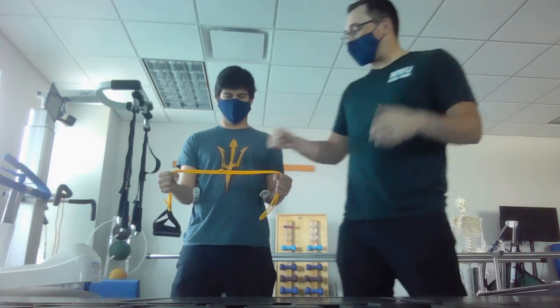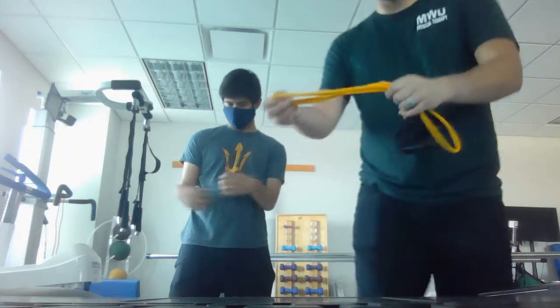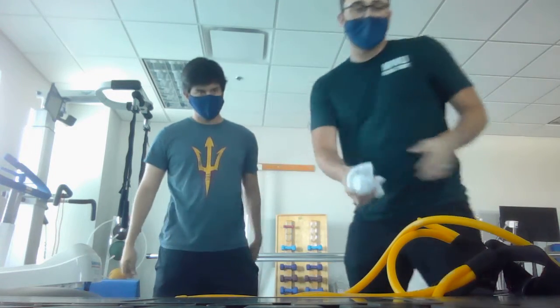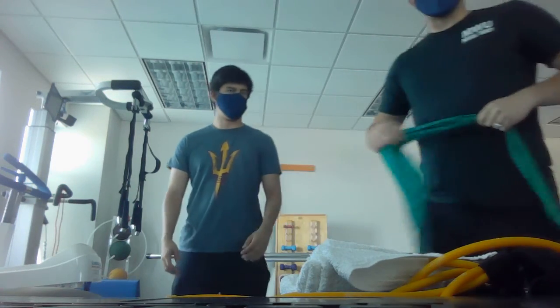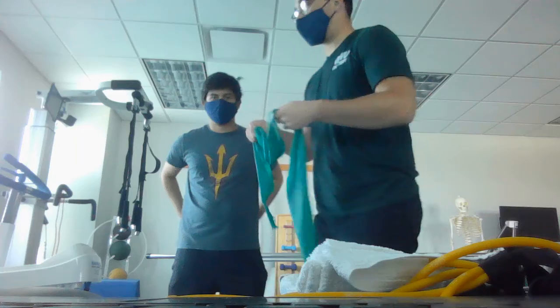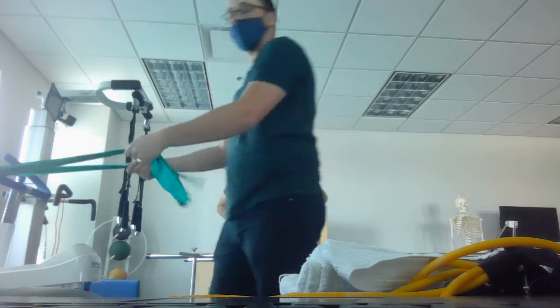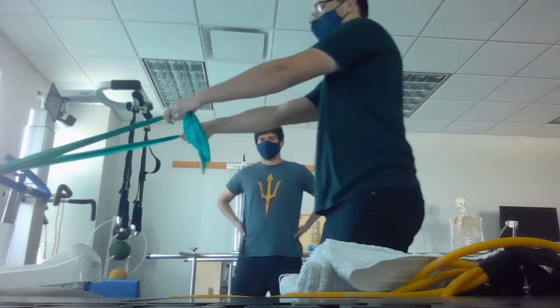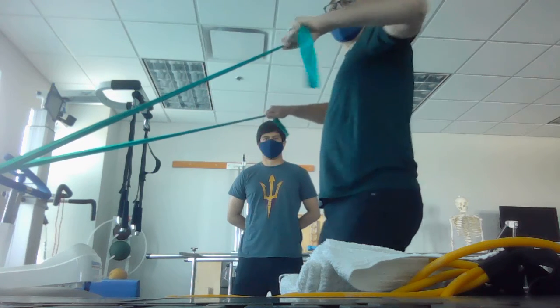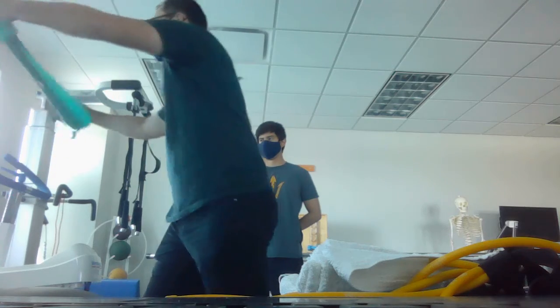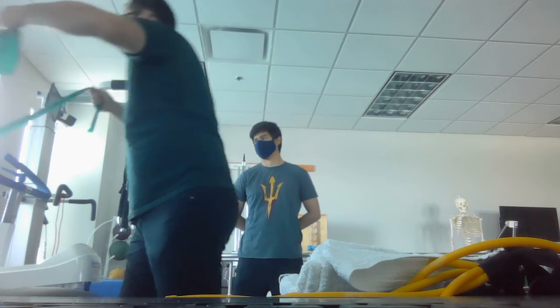So for this next exercise, I'm going to take that from Steve. We're going to work on an exercise called W's, okay? So I'm going to demonstrate to my patient really quick. It's kind of the same concept as rows. You know, you're pulling back, but once you get to the neutral plane, really we'd like to have this a little higher. I could just kneel.